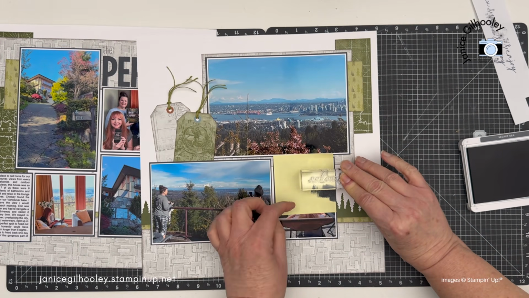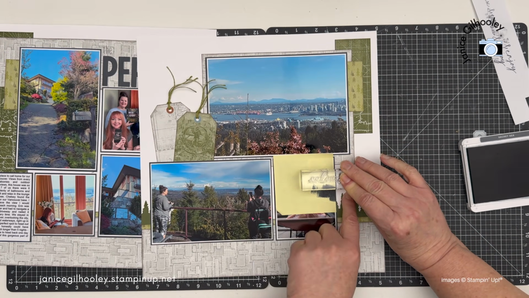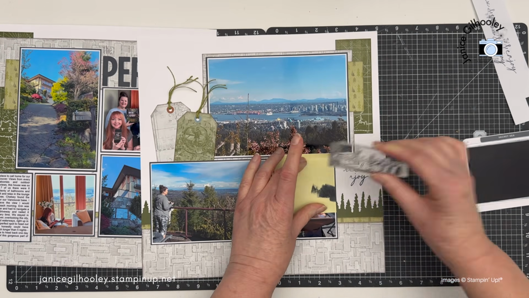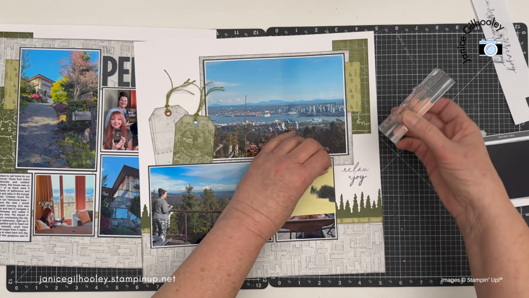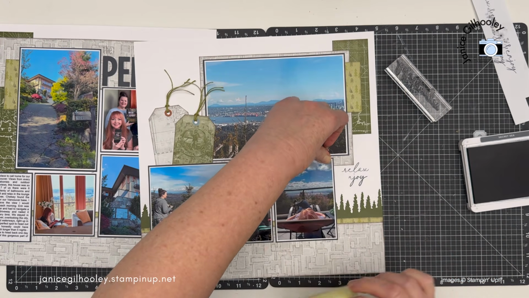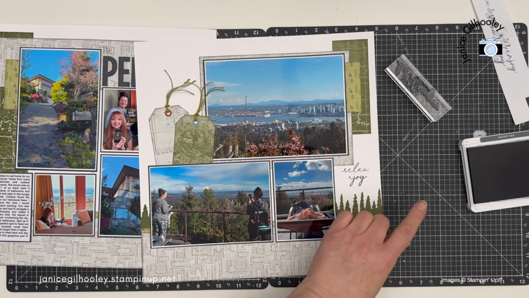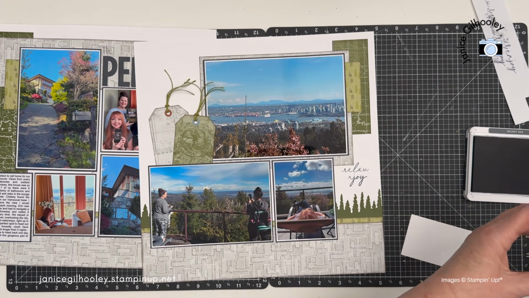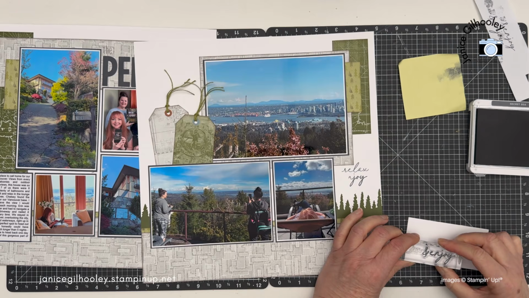Now that also might have happened because it's a different height between the base of the white paper here and this matted photo. So that has not worked at all. So that's what not to do. So I'm going to stamp this onto a piece of white cardstock. So I'll just have to do my masking all over again and just bring this down towards me.